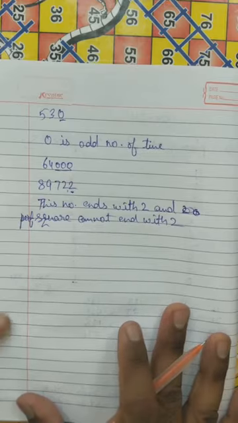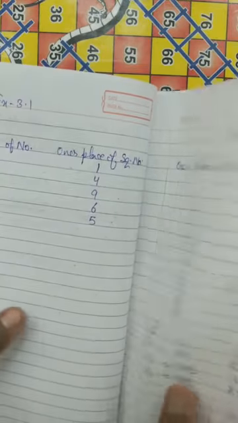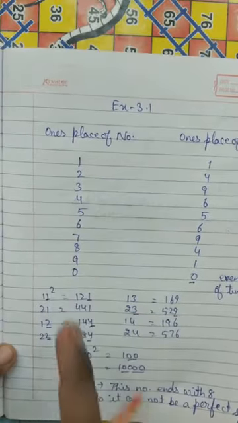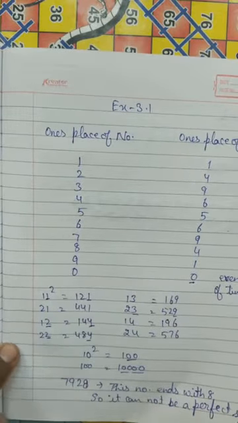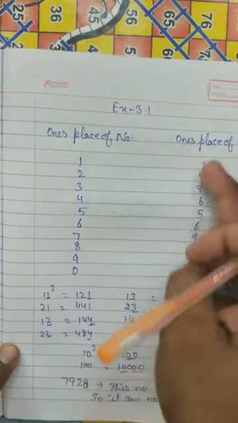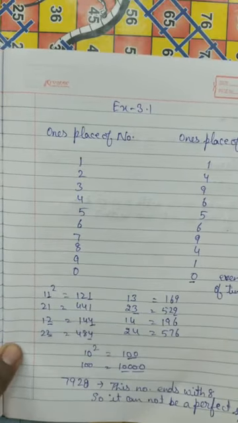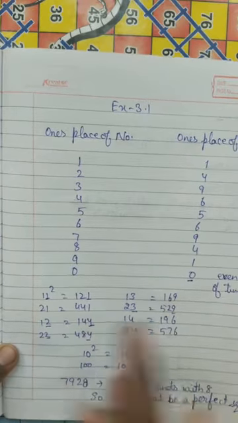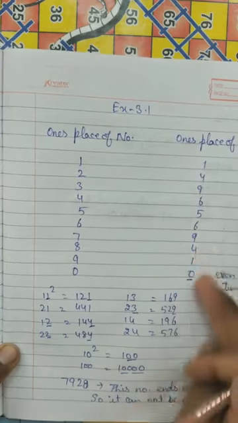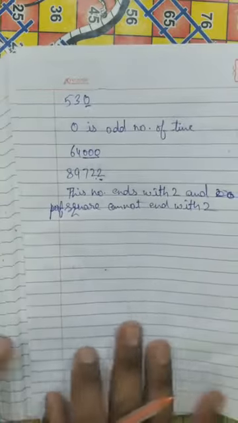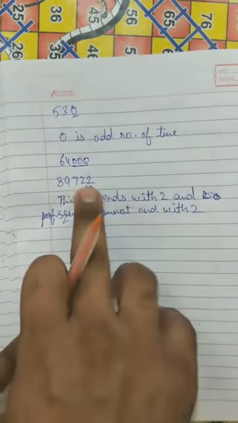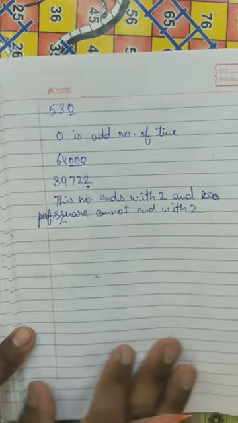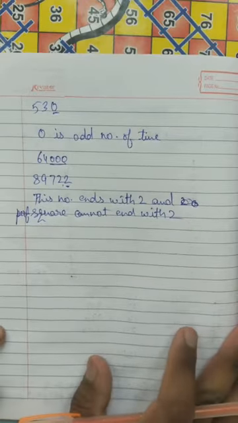You can see by the table, any of these will be the ones place of a number, so these can be the ones place of a square number. The 2 that we get in the example we took is not in the list. That's why it cannot be a perfect square. Also, if you want to cross check it by prime factorization, you can. All the prime factors will not be in pairs.